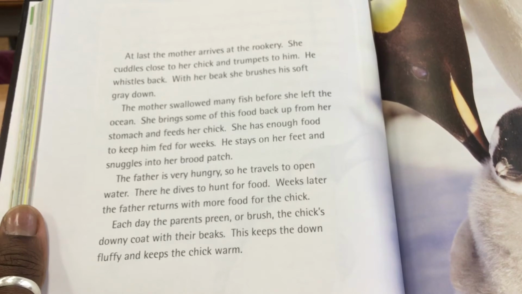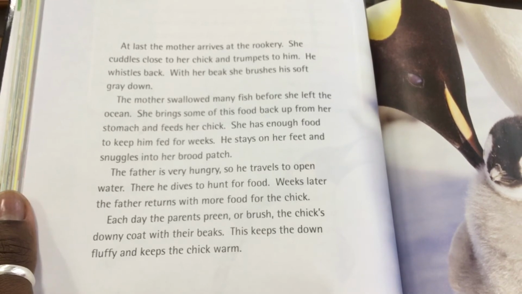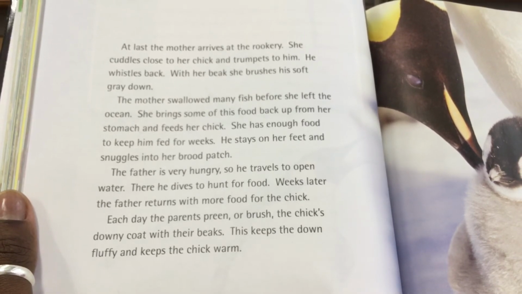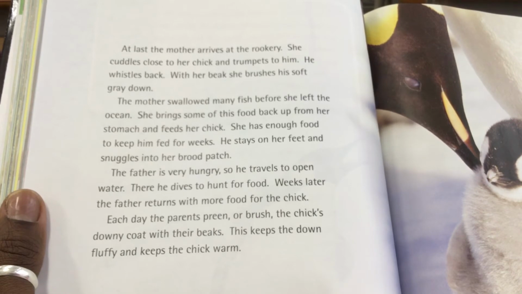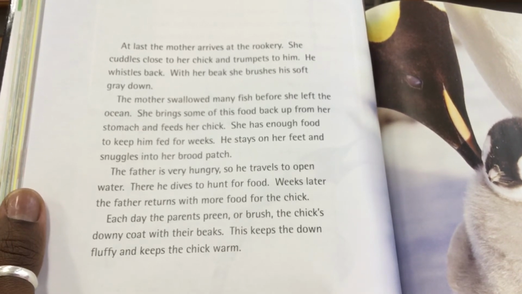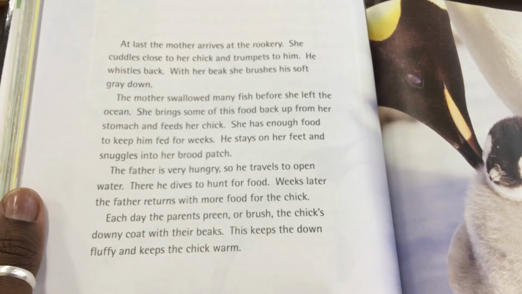The mother swallowed many fish before she left the ocean. She brings some of this food back up from her stomach and feeds her chick. She has enough food to keep him fed for weeks. He stays on her feet and snuggles into her brood patch. The father is very hungry, so he travels to open water. There he dives to hunt for food. Weeks later, the father returns with more food for the chick.